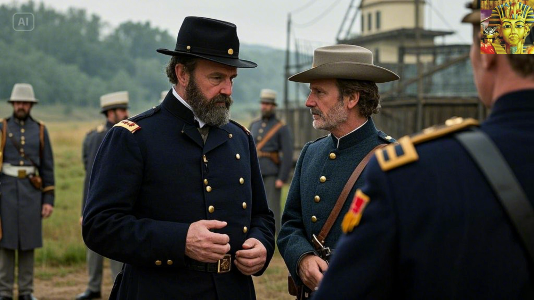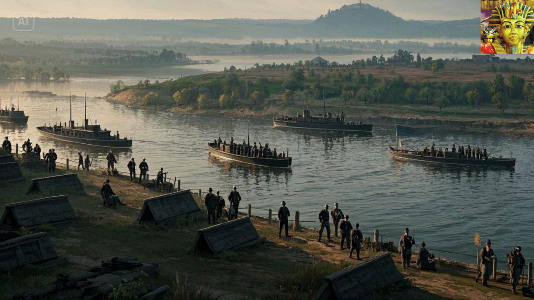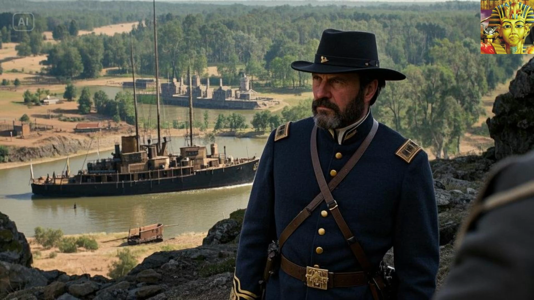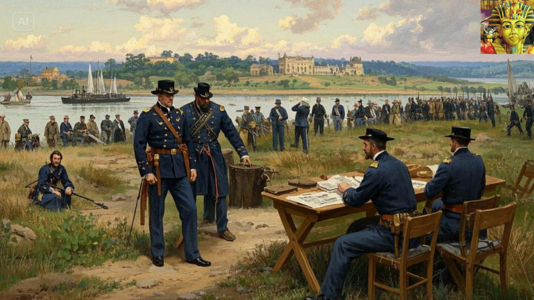The Battle of Raymond. On May 12, 1863, Grant's forces encountered Confederate troops near Raymond, Mississippi. The Battle of Raymond was a hard-fought engagement, but the Union forces emerged victorious, further weakening the Confederate defenses in the region. The victory at Raymond allowed Grant to continue his advance toward Jackson.